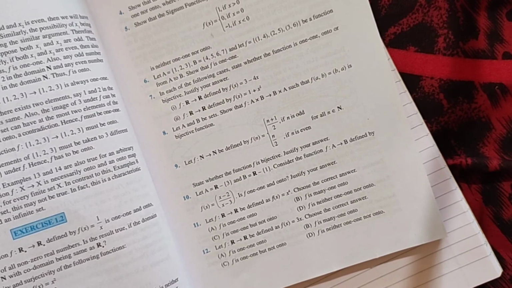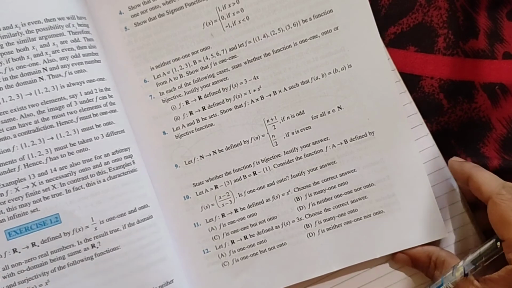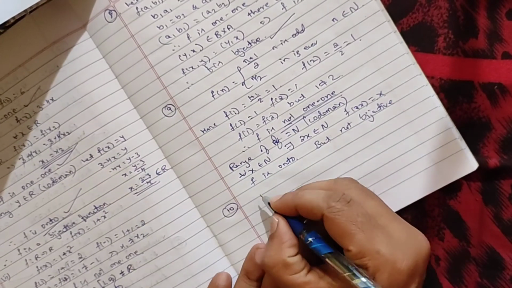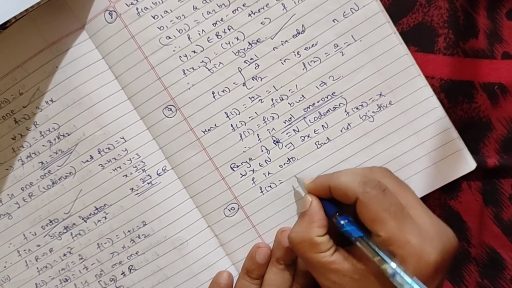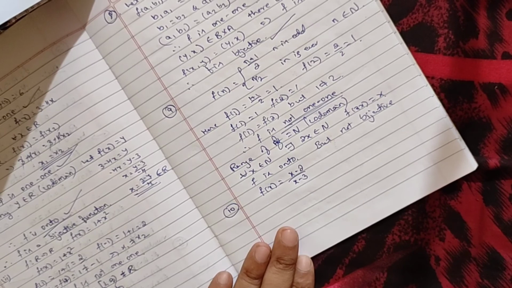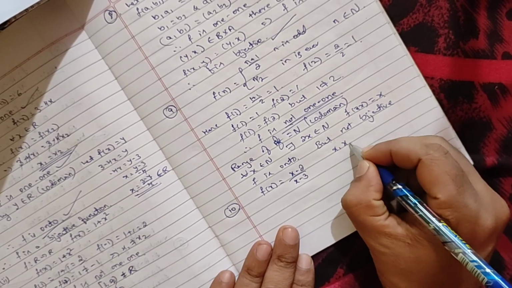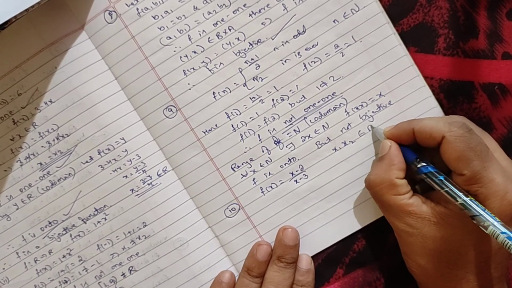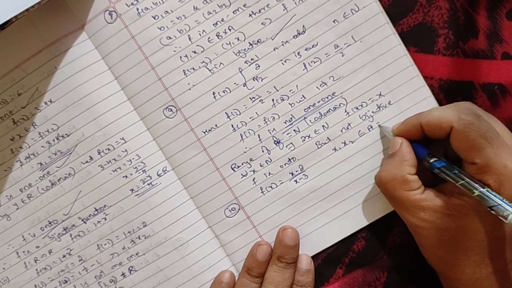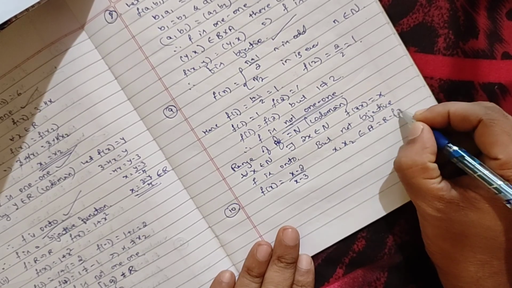So how can you justify it? We have to follow the procedure. f of x equals (x minus 2) divided by (x minus 3) is given. Now I am considering x1 and x2 belonging to A, where A equals R minus {3}.